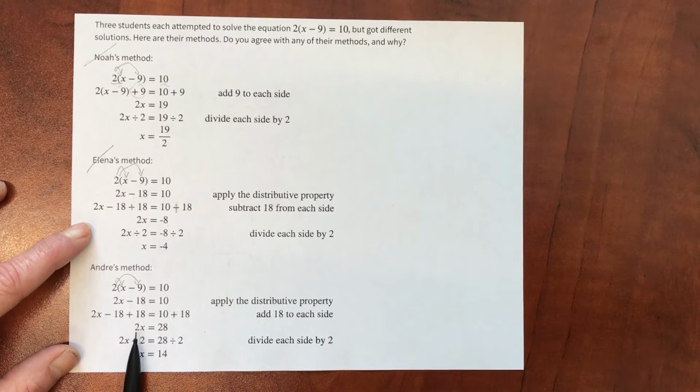My next move would be to divide both sides by 2, because the math that's happening between this 2 and the x is multiplication. So the inverse of that is division. And so I divide both sides by 2 to get x equals 14.